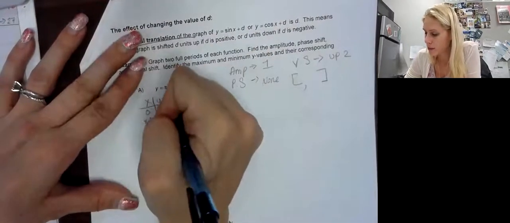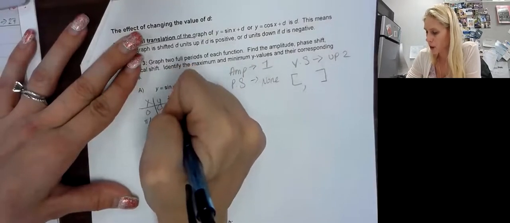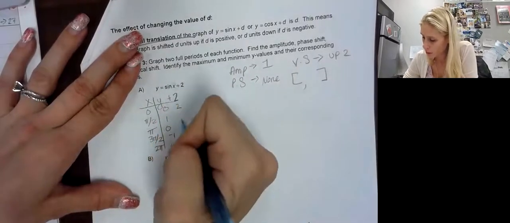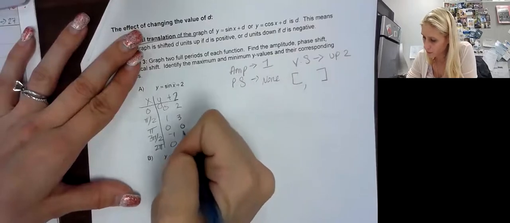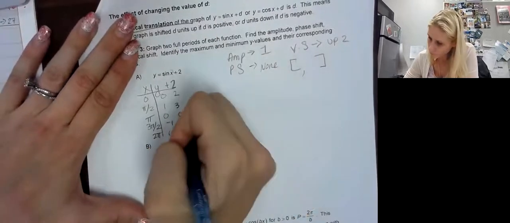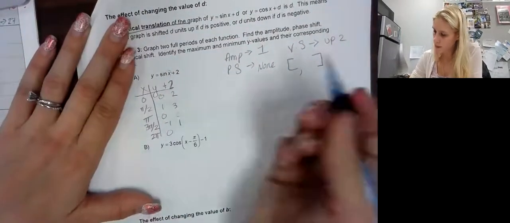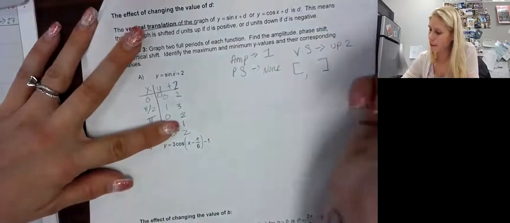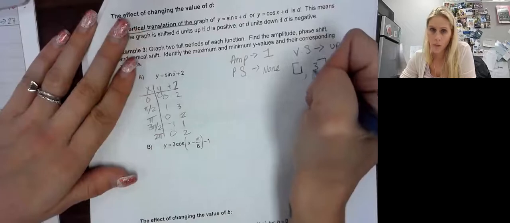That means I'm going to do it to the y value, the output value. So I'm actually going to do what is told. So I'm going to add 2 to everything. Sorry, guys. Add 2 to 0, you get 2. So when we talk about range, our lowest value is 1. Our highest value is 3.